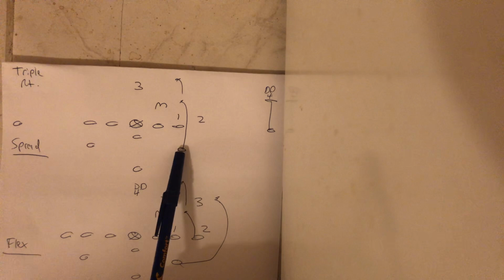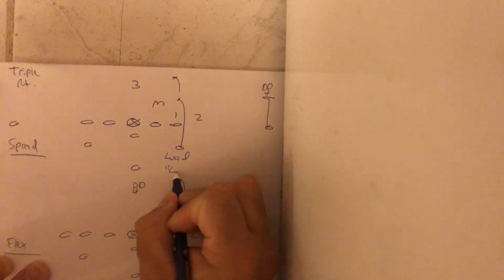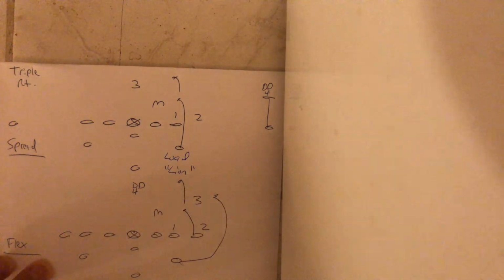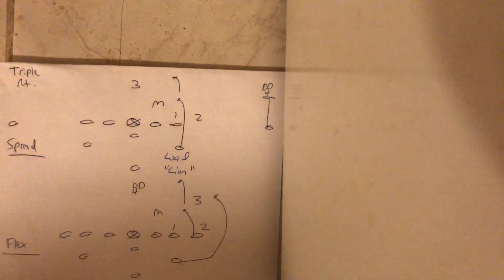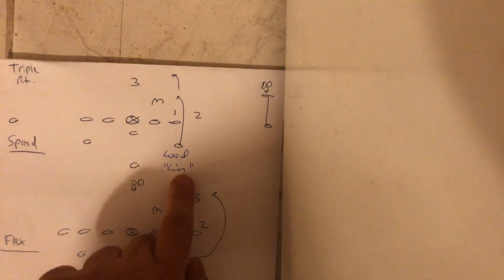This is what's called a load scheme. And you can have the A-back say, lion, lion, lion, before he makes the block. That's what Paul Johnson had his A-backs do.